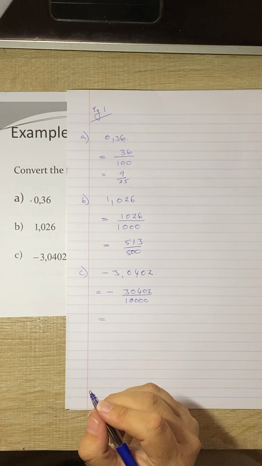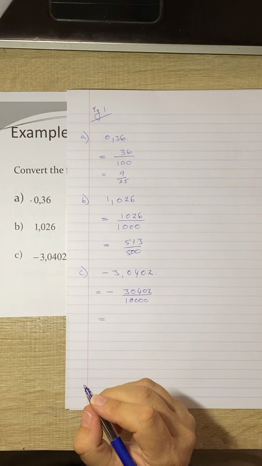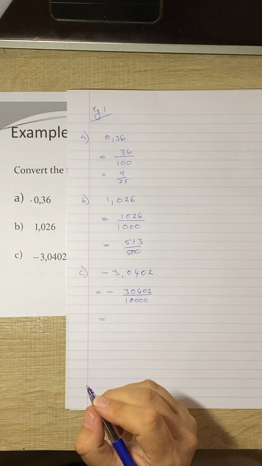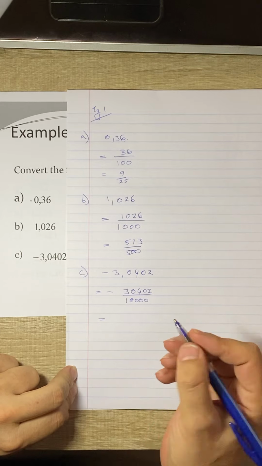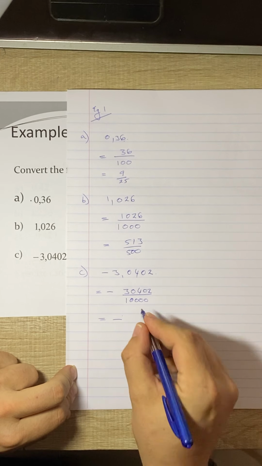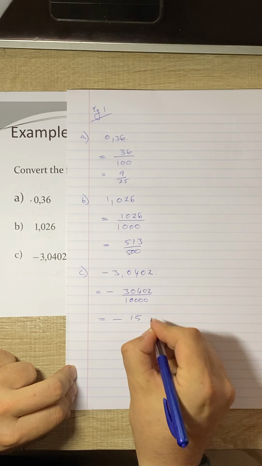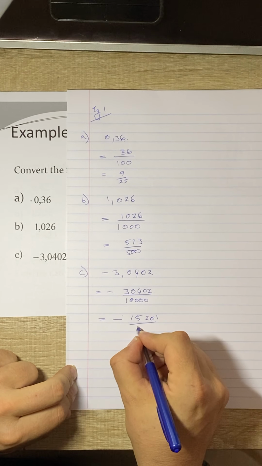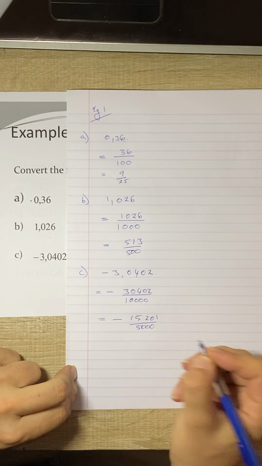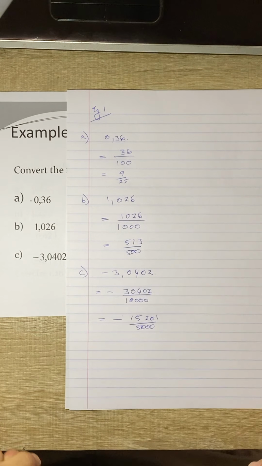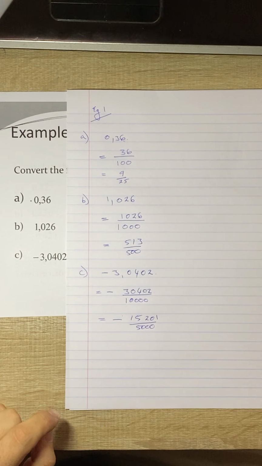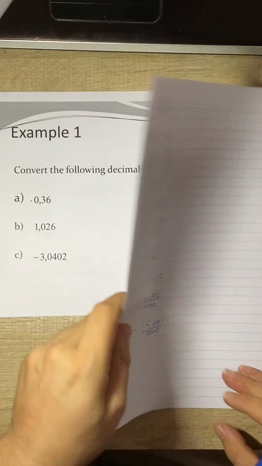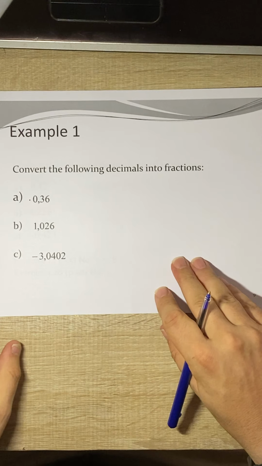Simplify the fraction. Question will always state simplify, and we get negative 1520 over 5000, and we've converted those decimals to their fractions. Okay, so moving on.